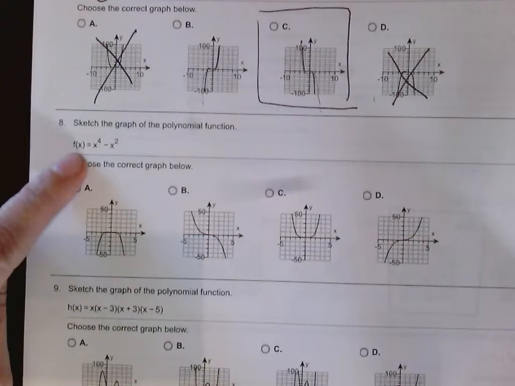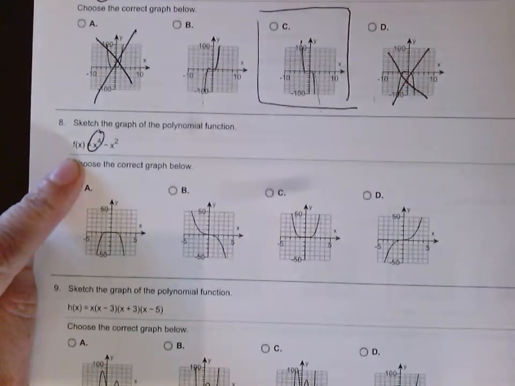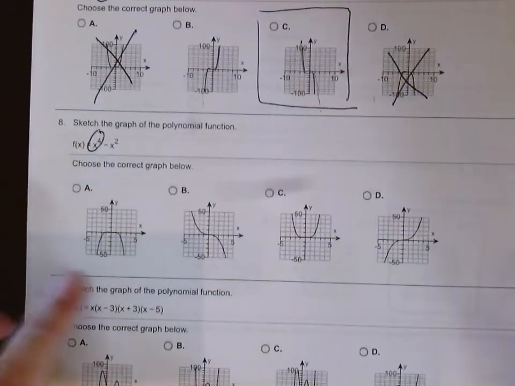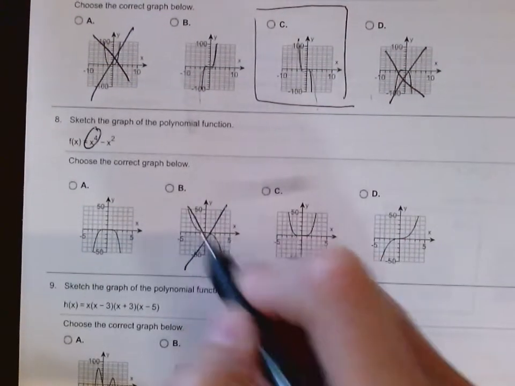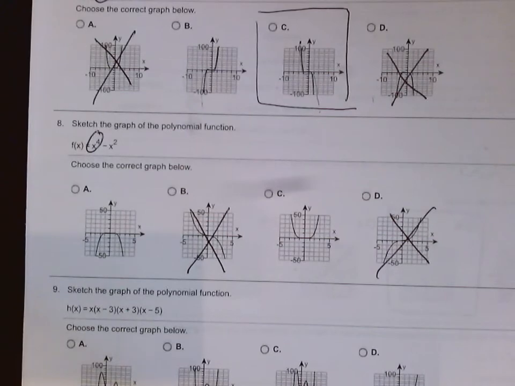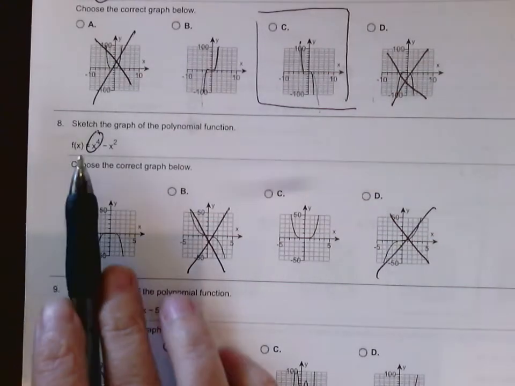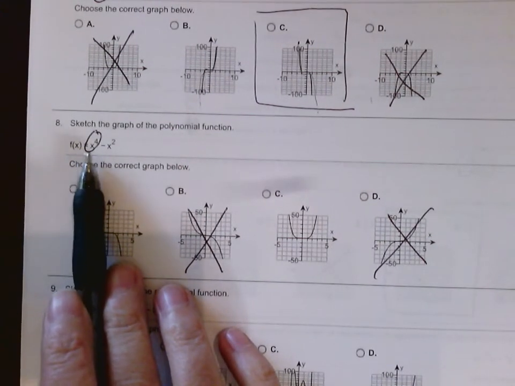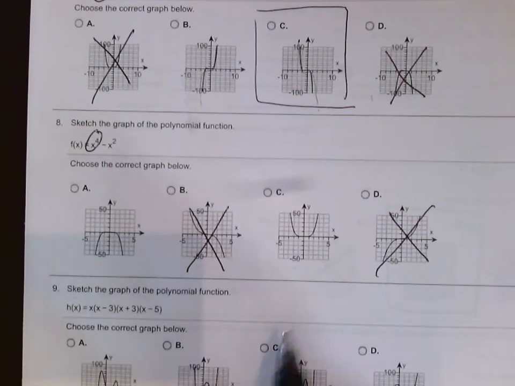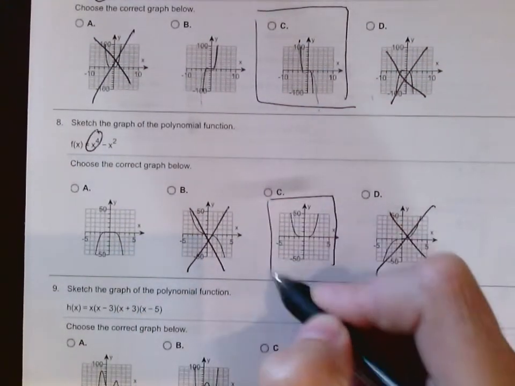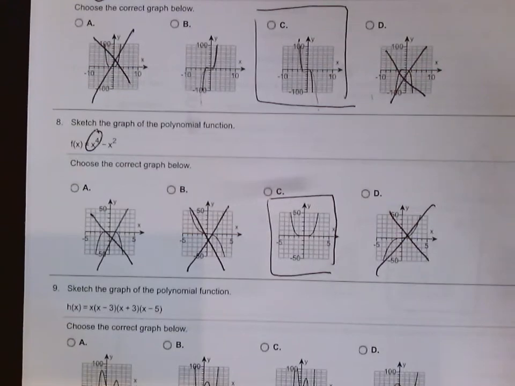Number 8, same thing. Leading exponent is even, which means the end behavior will be going in the same direction, not 1 up, 1 down. Then I can just look, is this positive or negative? Since it's positive, that simply means they will both be going up, not down.